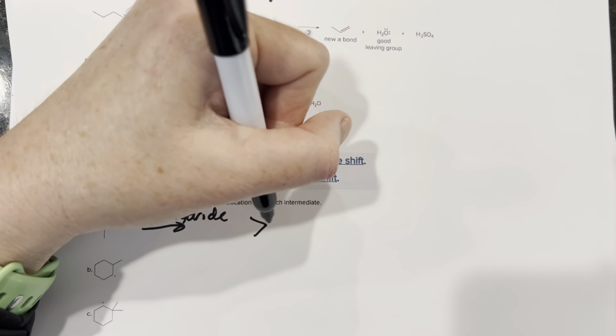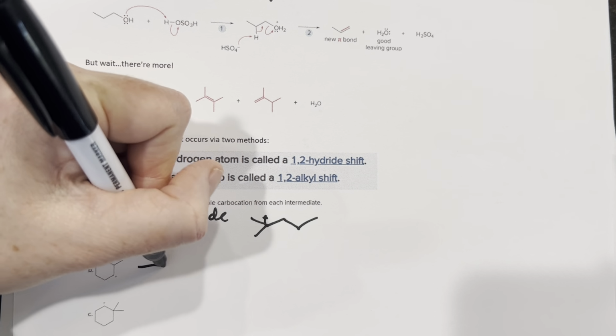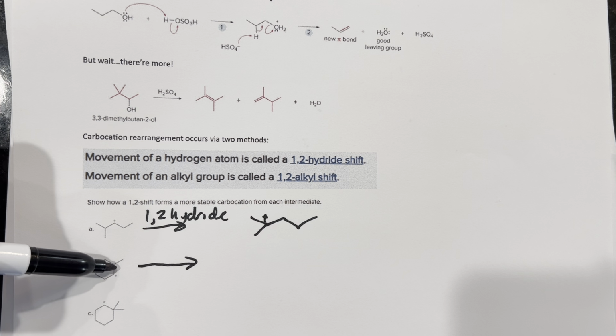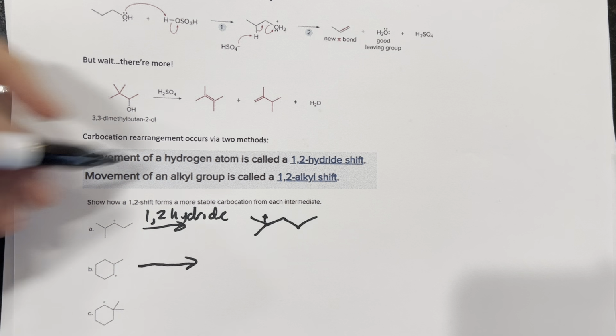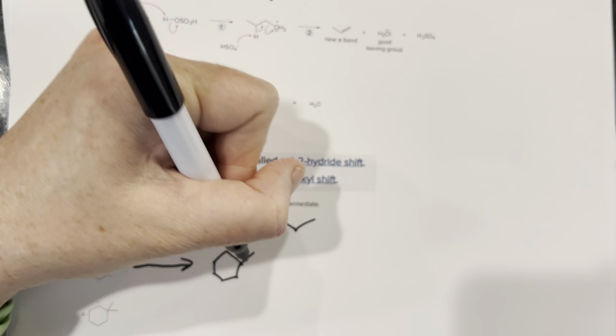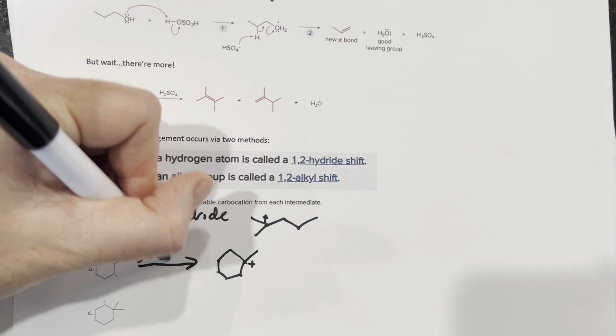You can draw this exact same thing, except now the positive charge is going to be in the tertiary location. You can do the same thing here. I see right here I have a chance for it to be in a tertiary location. I'm going to choose it. And I'm just going to move that there. And this was again a 1,2 hydride shift.